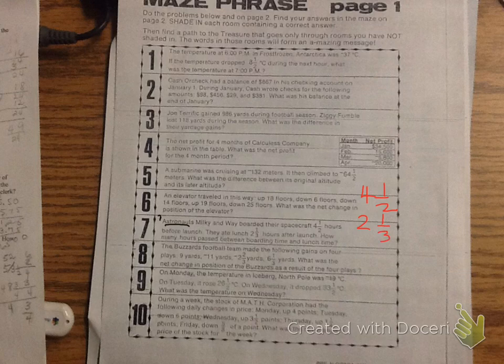How many hours passed between boarding time and lunchtime? So that tells us we're going to have to subtract these numbers. So first of all, we have to find our common denominator. We know it's 6. So remember I taught you in class, what multiplies times 3 to get 6? 2. So do the same top and bottom. So the top number will be 2. What multiplies by 2 to get 6? 3. Same top and bottom is 3.